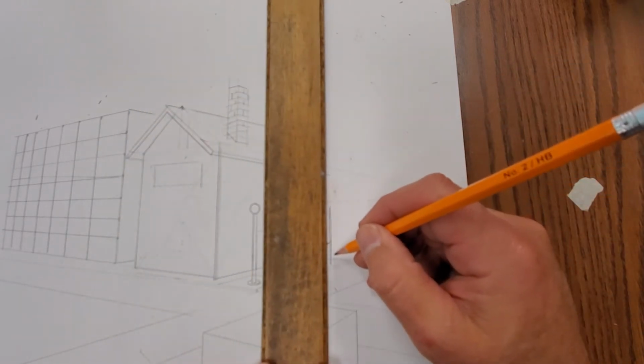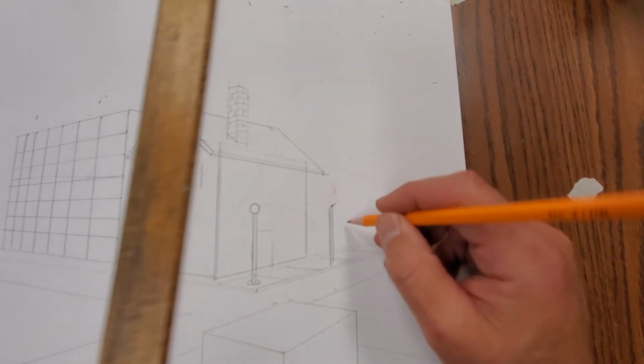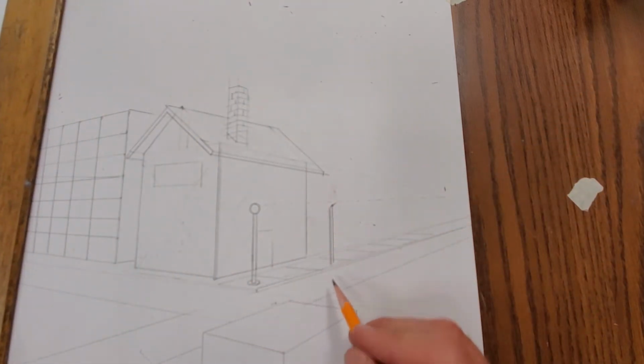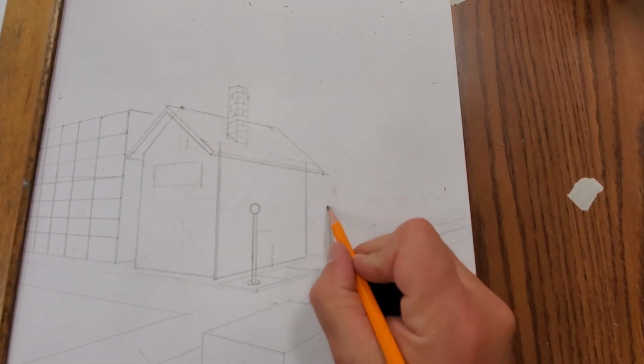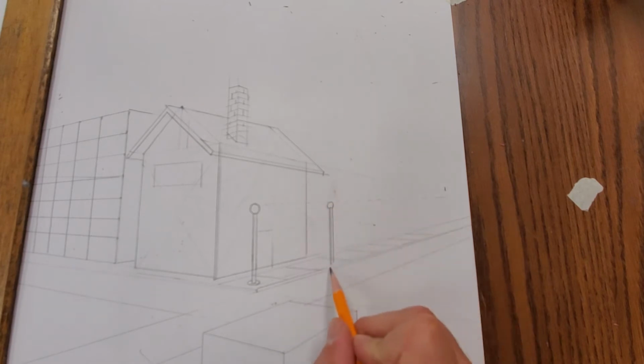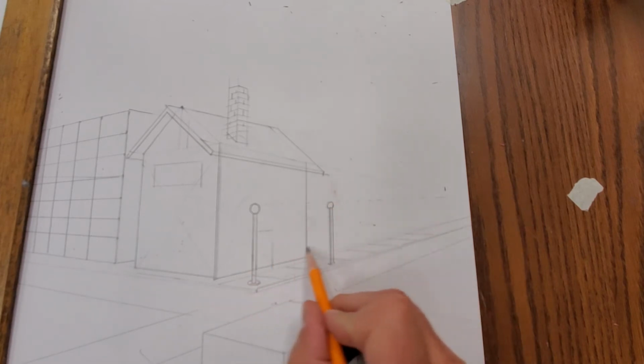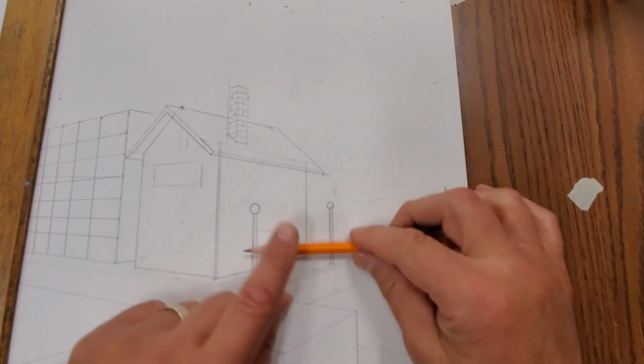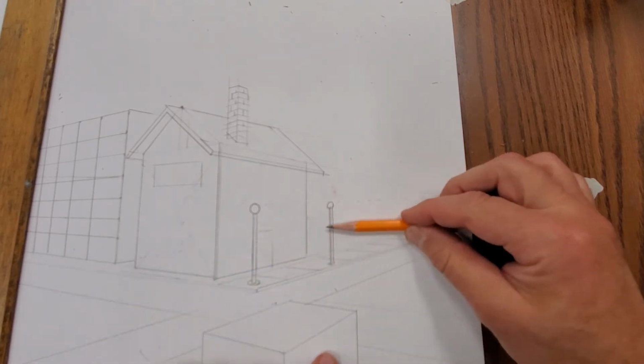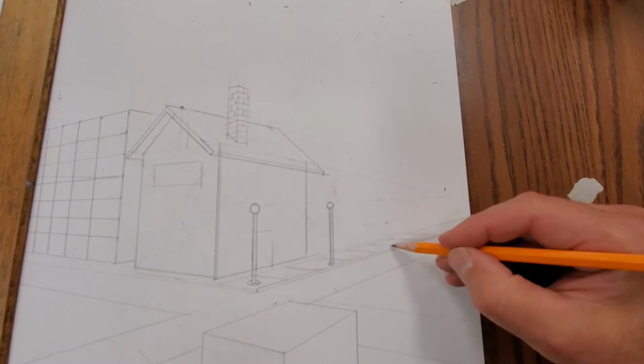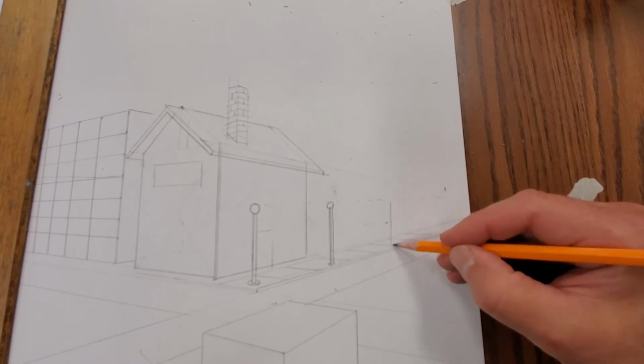Now, since this post is further away, it's gonna be a little skinnier than that post. Since the globe is further away, this globe's gonna be a little bit smaller. This thing's gonna be a little smaller. Now, my next post, whatever distance this is gonna be a shorter distance. So the gap between here and here is gonna be smaller.